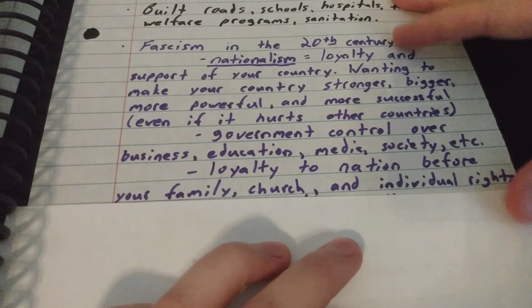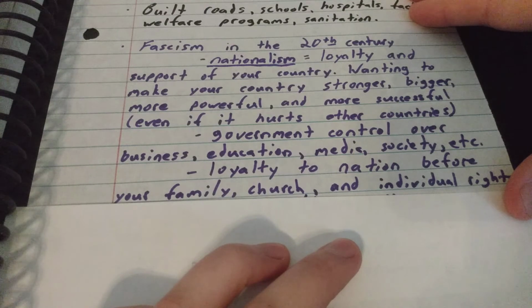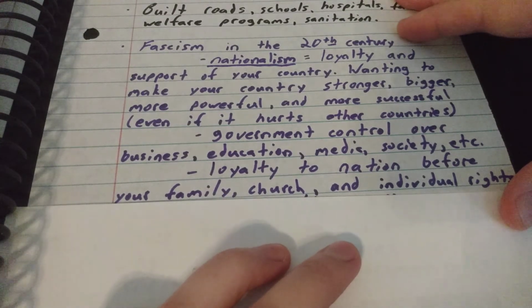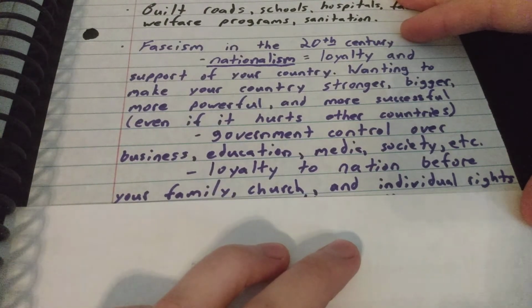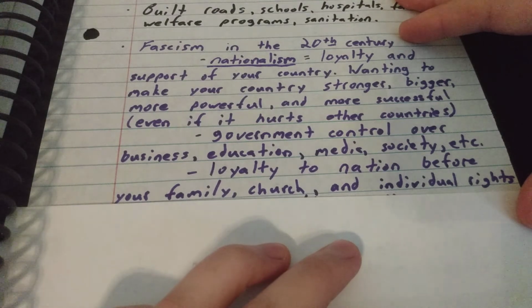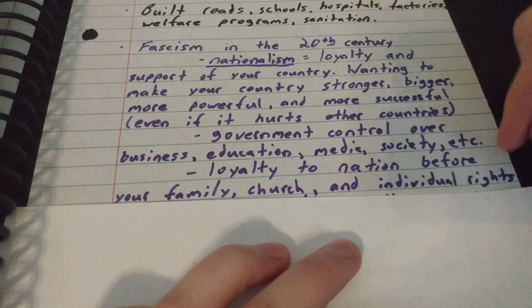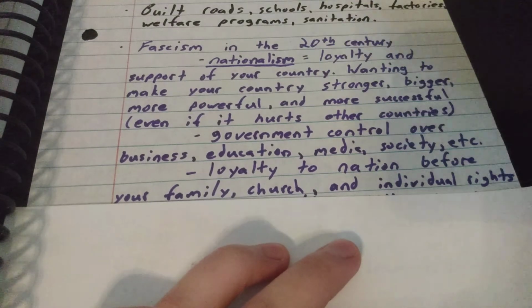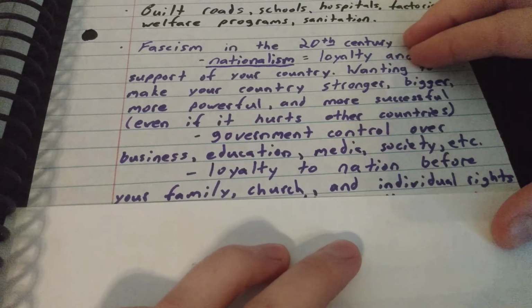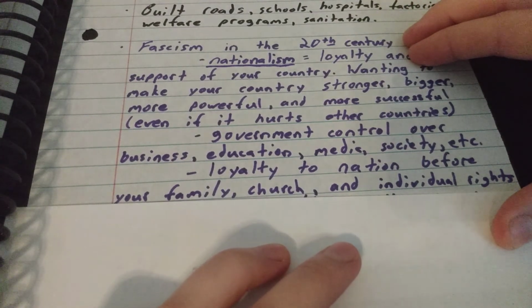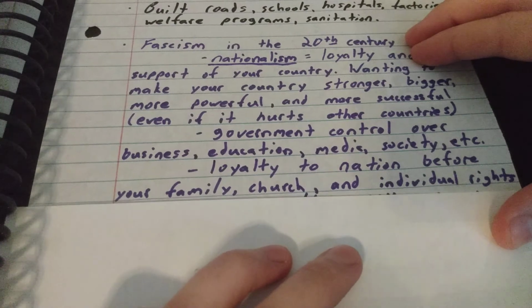And that's what happened a lot back under fascism in the 20th century. Your rights to say whatever you want or to do whatever you want are not important as long as they support the nation or the state to make it bigger, stronger, more powerful. Unless it does that, then it's highly discouraged. You may even be arrested for it.